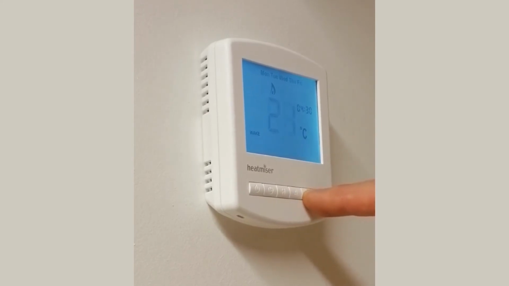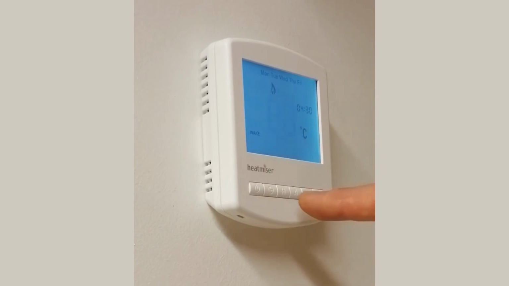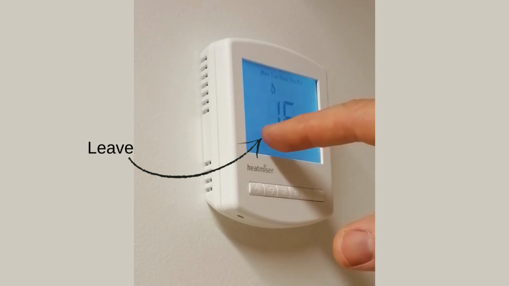Press the up and down arrows to adjust the temperature. Say you want to raise it to 20 degrees, meaning that at 4:30 in the morning it will start lifting the temperature to a target of 20 degrees. Press H to move on to the next setting, which is the leave setting.